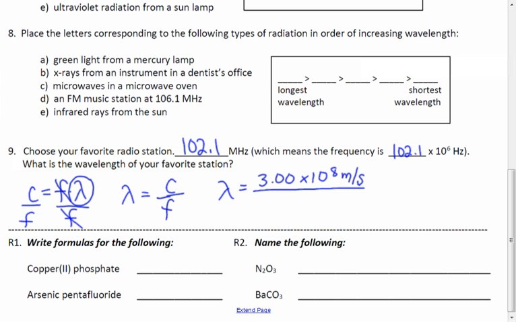And then our frequency will be whatever you came up with right there. So I'm going to fill in my radio station times 10 to the 6th. And instead of hertz, what's another unit we said we could use? Yeah, seconds to the negative first, which is the same as 1 over seconds, which is what we have right there. So those can cancel, and we'll be left with meters. Be sure whenever you put this into our calculators that that goes in parentheses. Otherwise, it won't divide correctly.